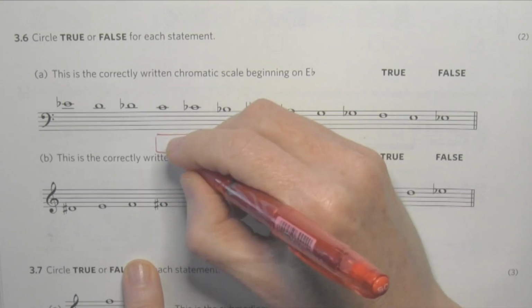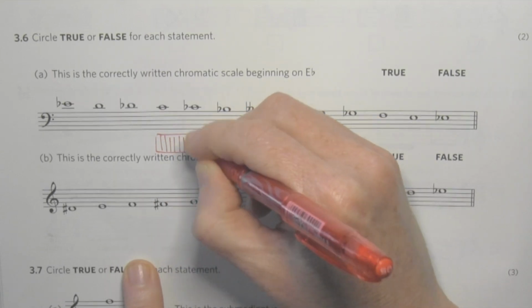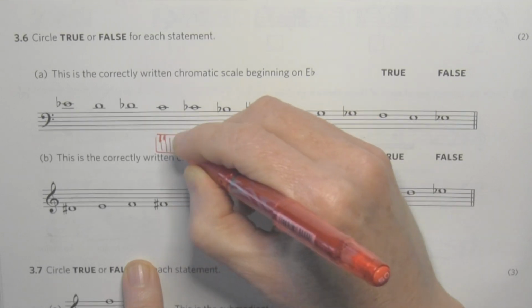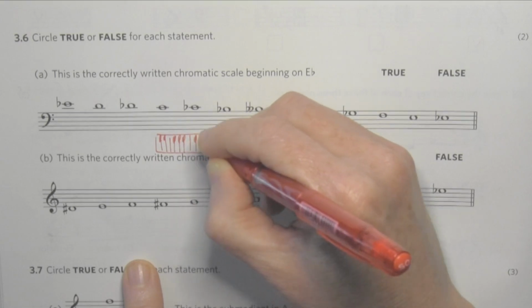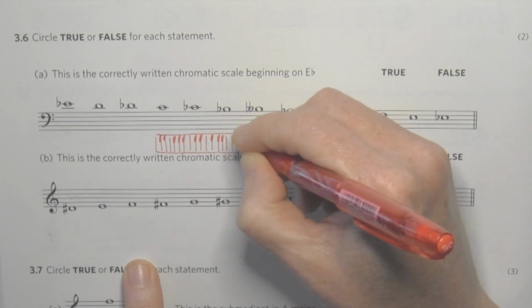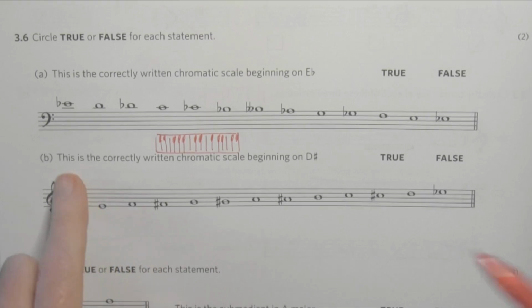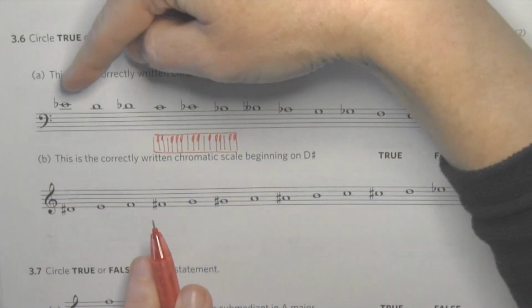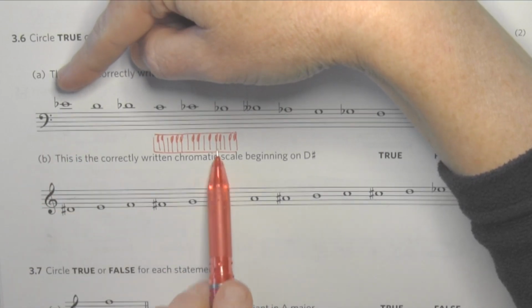Anyway, this is my keyboard. 1, 2. Okay, now I never know how to do this. Okay, I'm going to do it this way. This is the bass clef, and we are in.